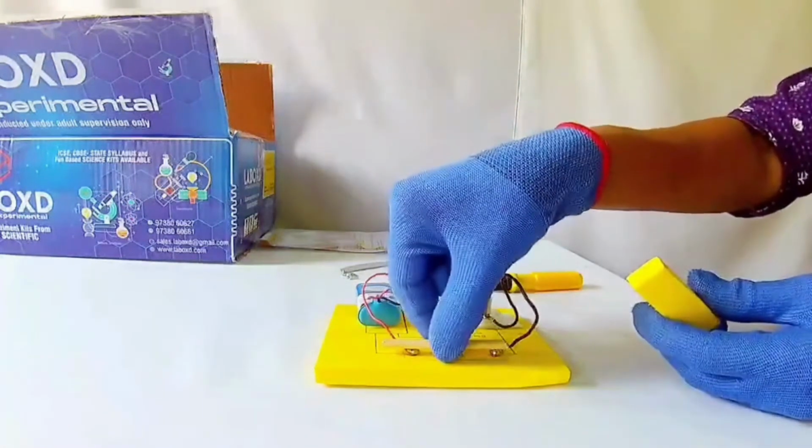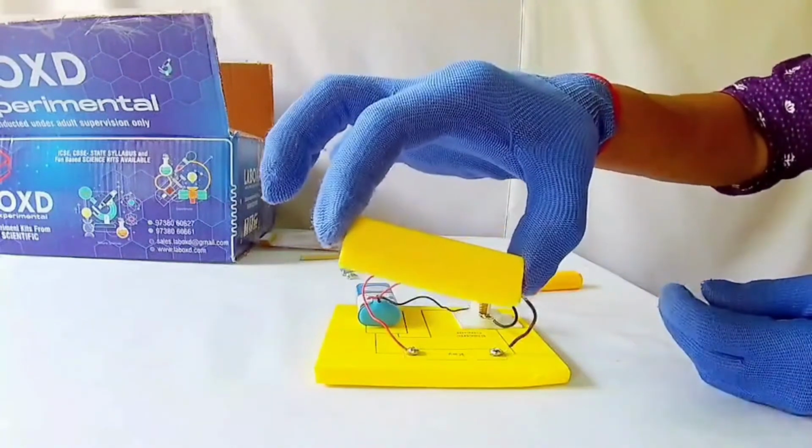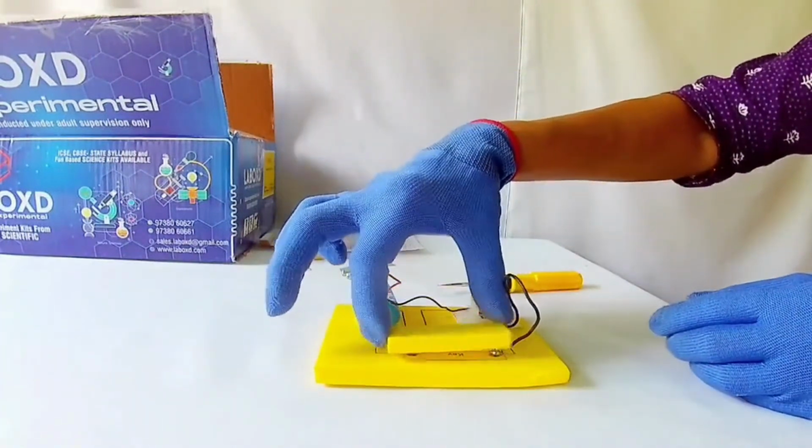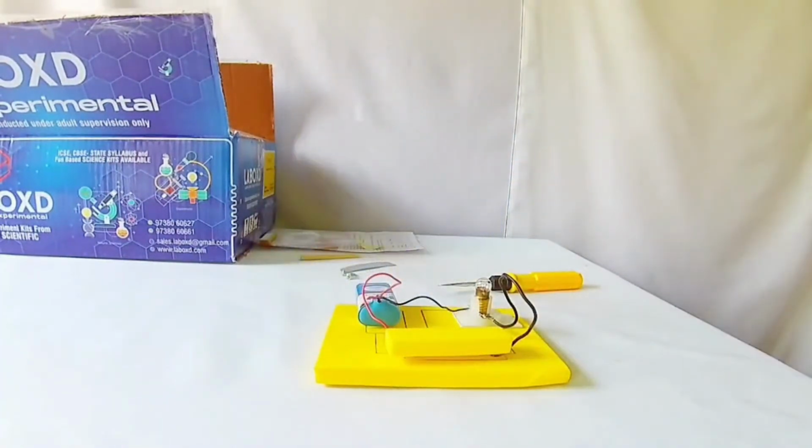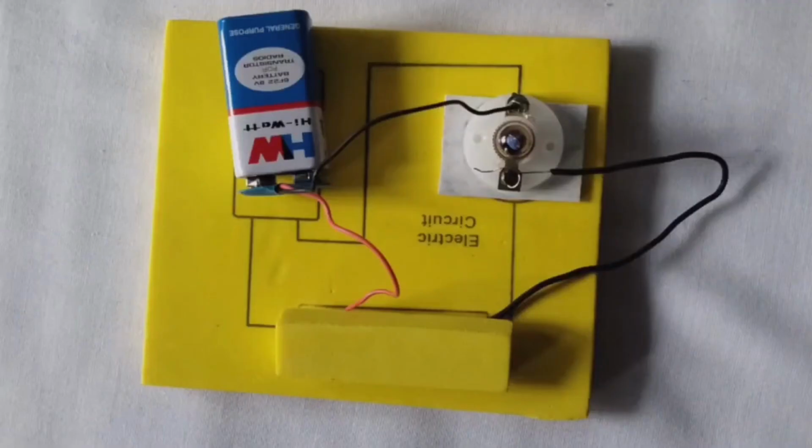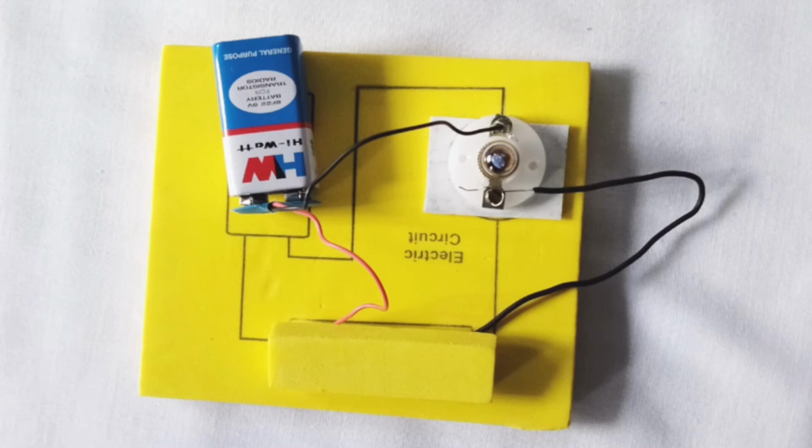Now keep the yellow piece given in the kit and observe the bulb. Does it glow? No, the bulb does not glow. So, it is an insulator. You can check any number of materials and decide whether it is a conductor or insulator.